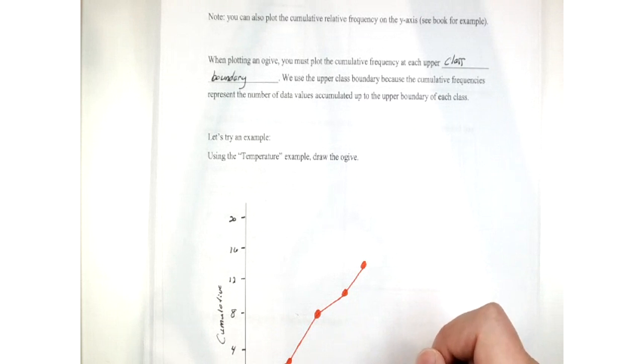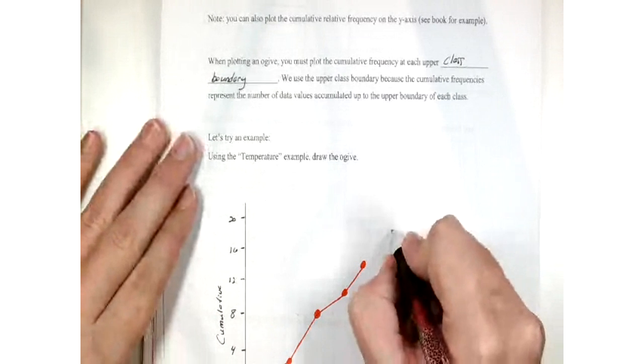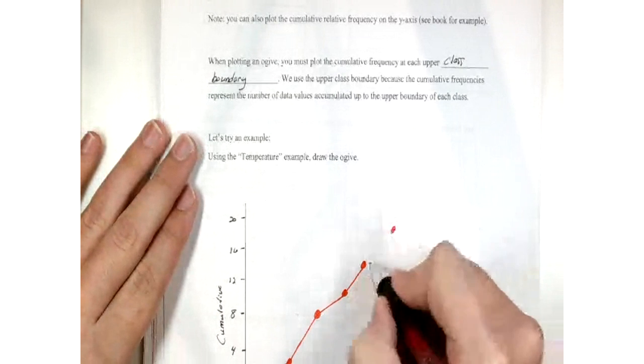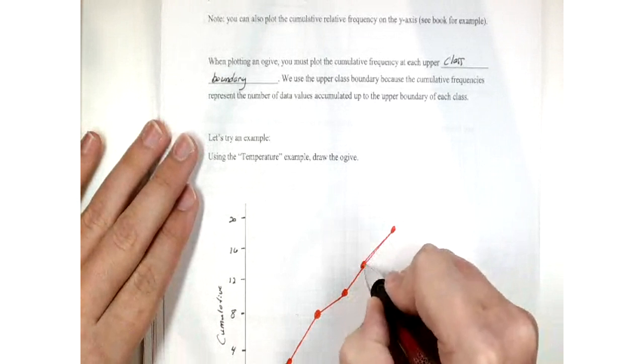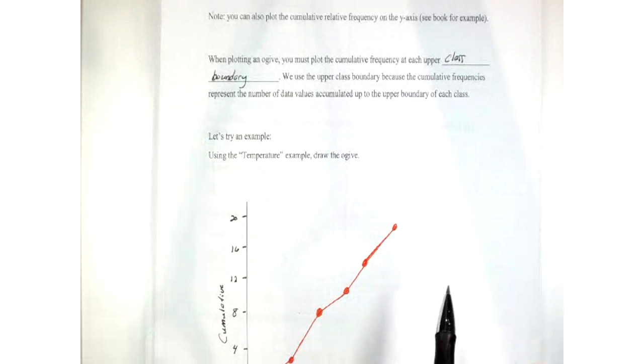Yep, 18, correct. So next we have 124.5. That is the class limits of 121 to 124, but there were no data points that fell within that class limit. So what's the cumulative frequency up to 124.5? 18 again, yes. It just stays constant.